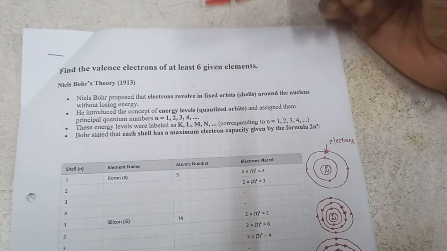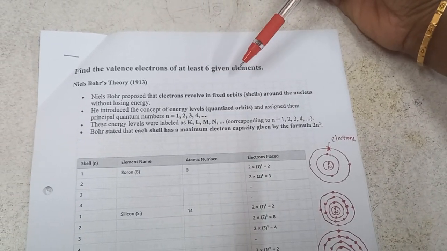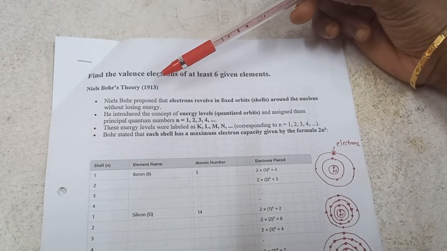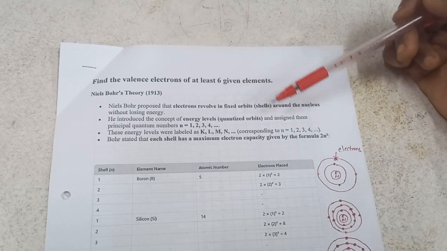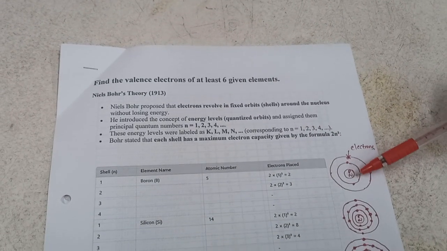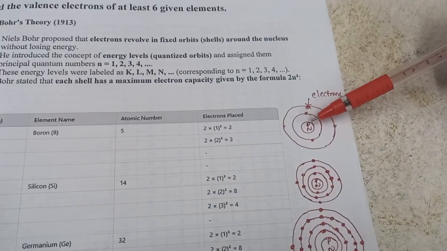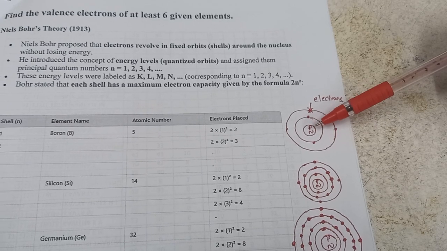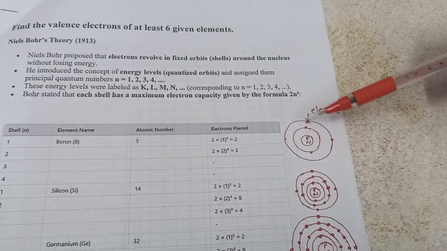Today I am going to explain how to find the valence electrons for at least 6 elements. According to Niels Bohr's theory, electrons revolve in a fixed orbit. So this is the diagram. For every element there is a nucleus. In the nucleus, protons and neutrons will be there. Around the nucleus, electrons will be revolving.